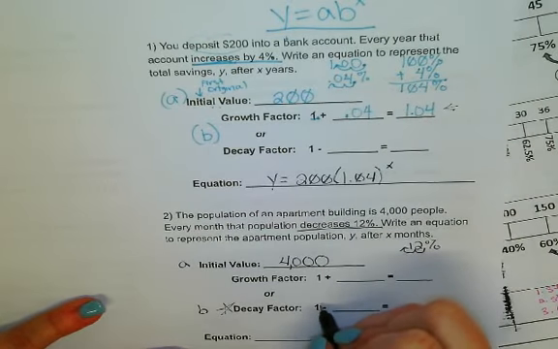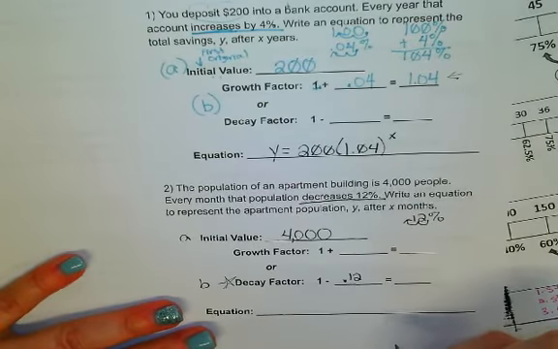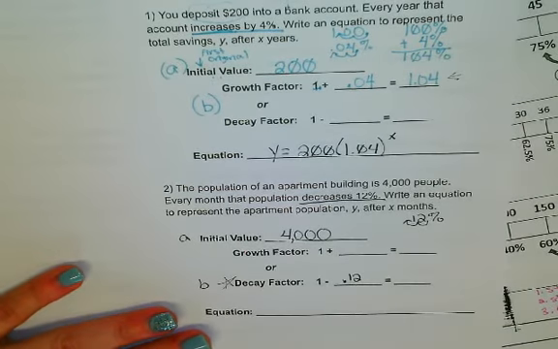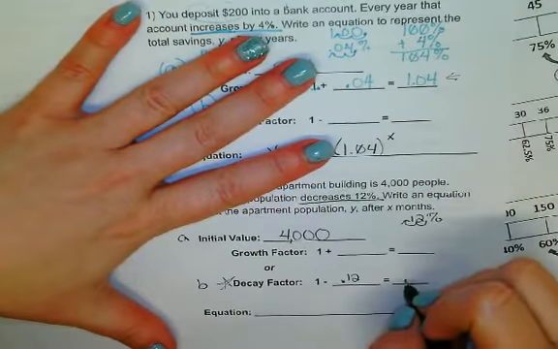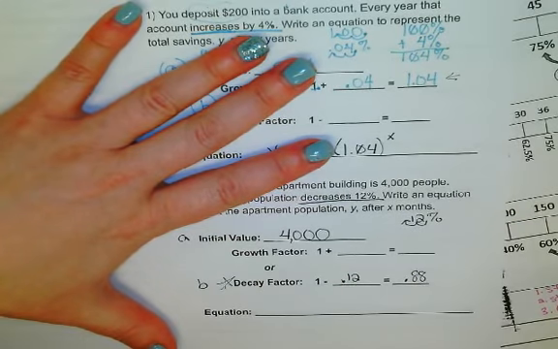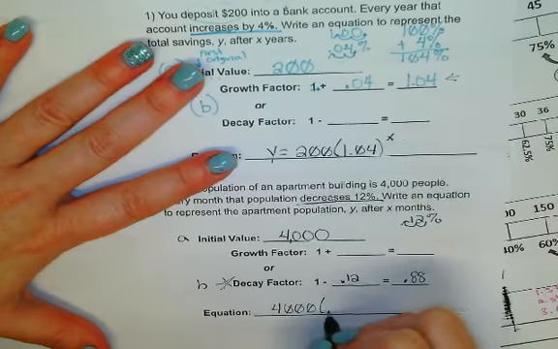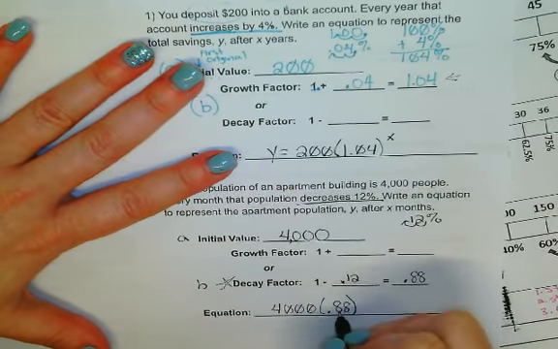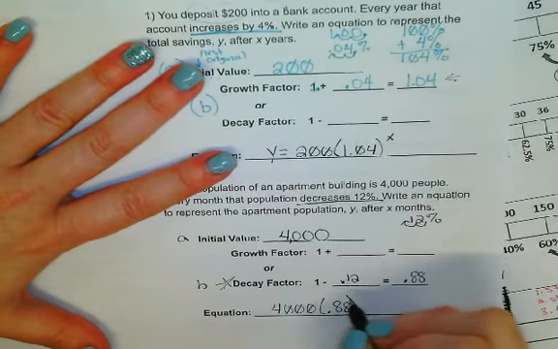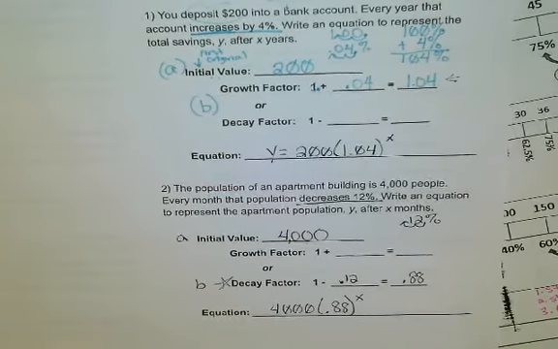And then we decay from that whole amount, 0.12 or 12%. And that amount would be 0.88. So our initial value is 4,000 people times, we're going to have 88% as many people each month. 88% instead of all of our people, which is 100%, to the X, which is our months in this case.